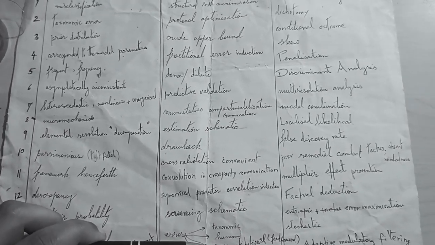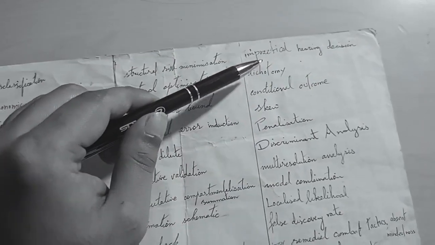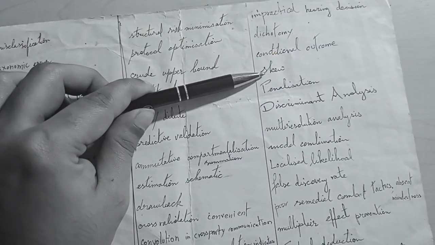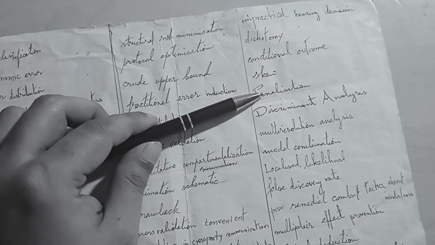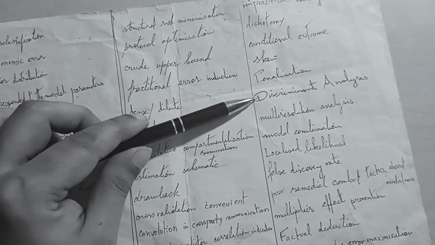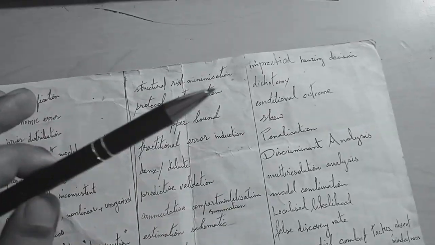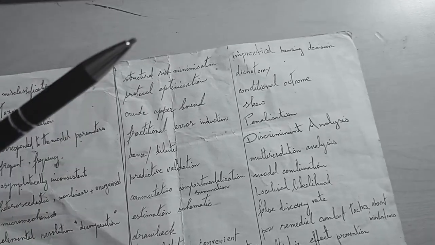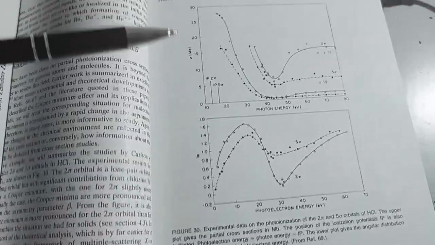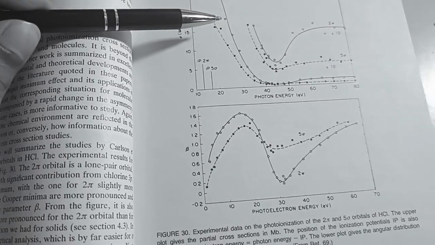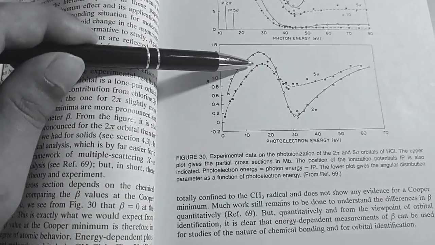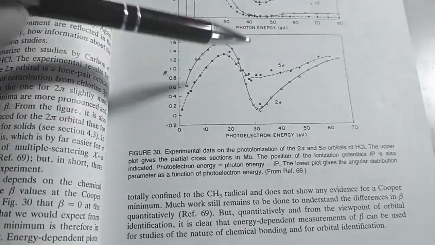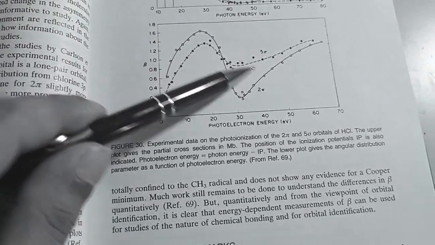Now, taxonomic, human reaction error, cross-institutional lag, interdepartmental dissociative delay, impractical hearing, dichotomy, conditional outcome, skew, left to the right, negative, positive, penalization, discriminant analysis, which means how good your results are in view of the original investigative analysis carried out on the same material. So let's say this is the original investigation, photon energy, and this is the original photoelectron energy map, right? What were your results, and where were the deviations, and why did the deviations take place?